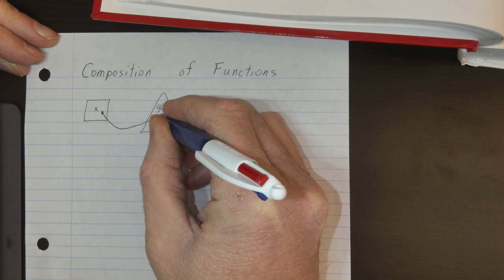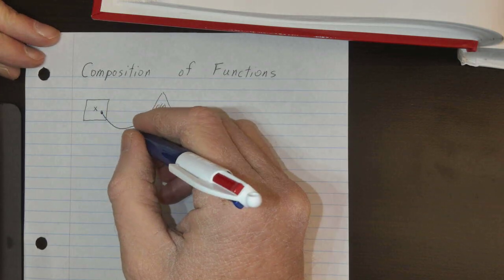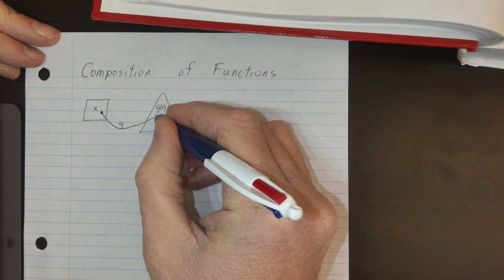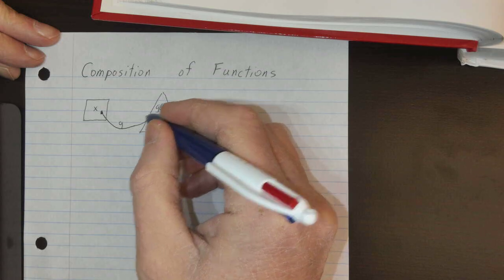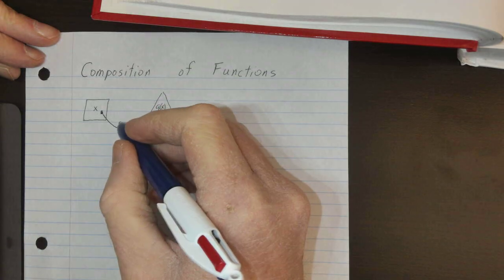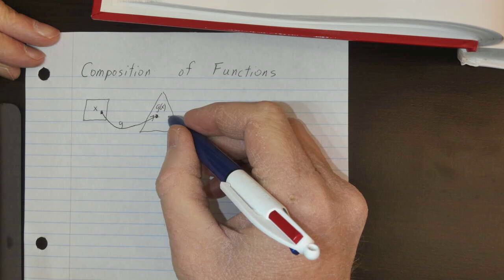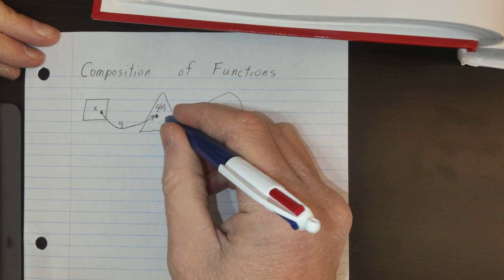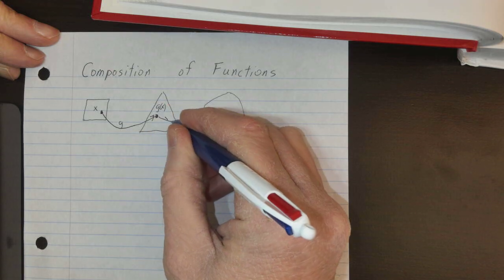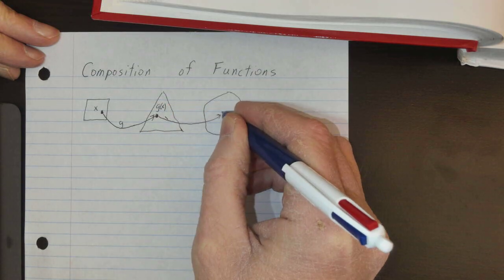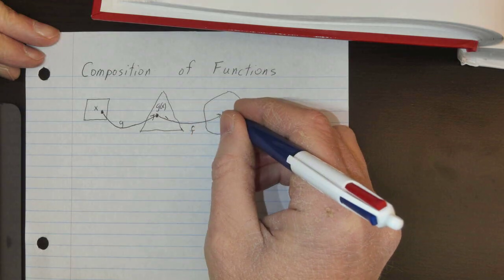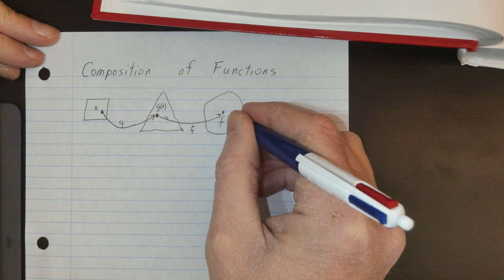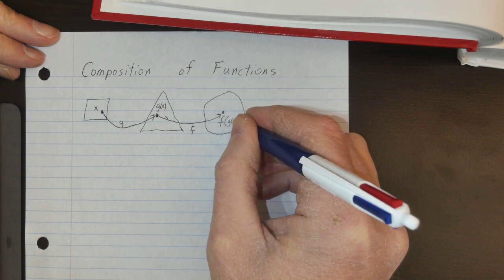All right, so you apply the function g to x, and you get a certain output here at g of x. And then that answer could come out to something over here. We could apply a function f to that, and we would have f of that g of x.